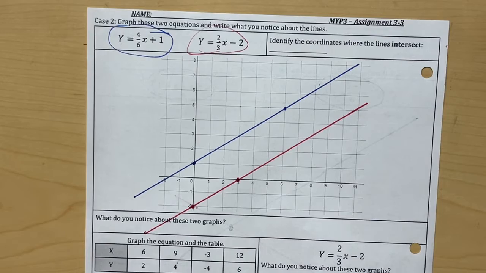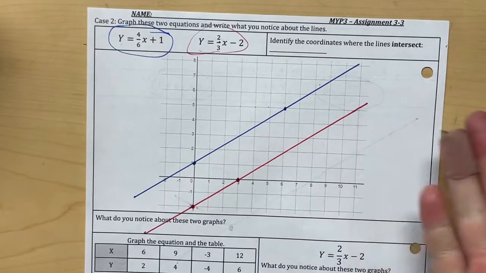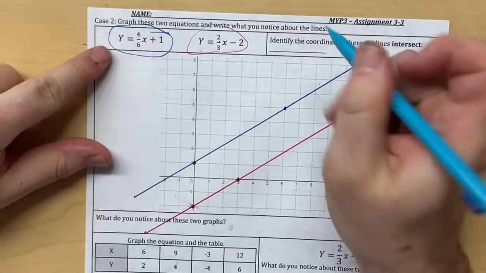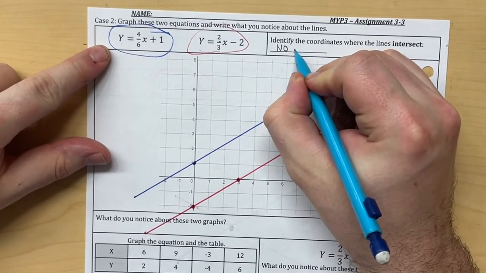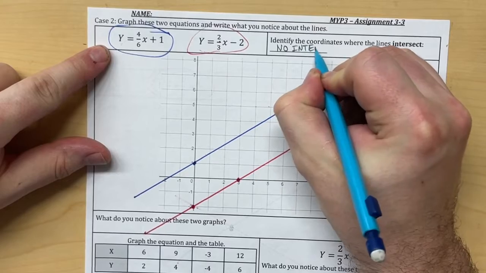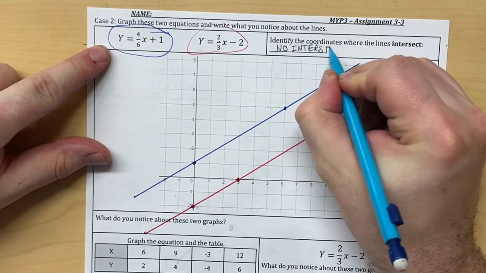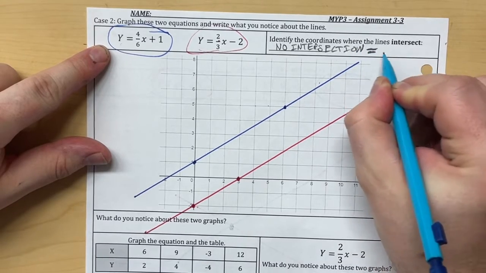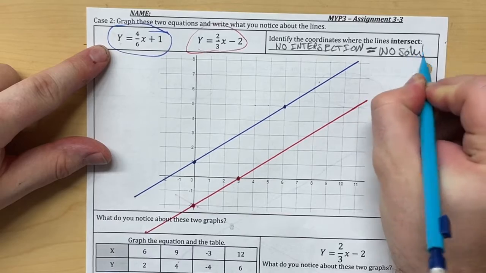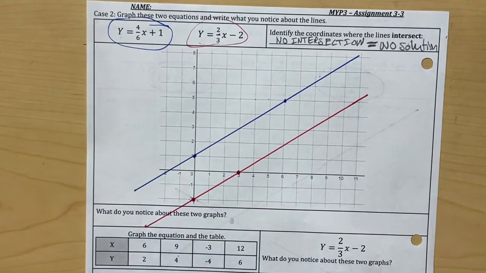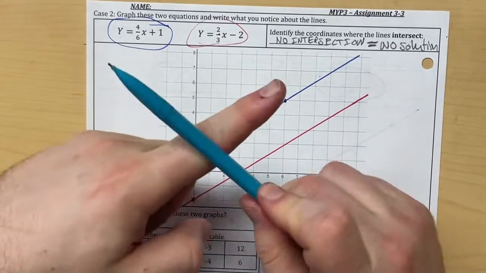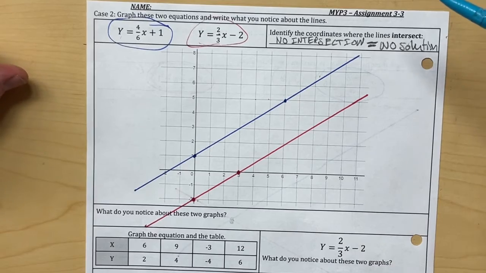We're saying, hey, what do we notice about this? Well, it says identify where the lines intersect. Well, do you notice anything about this? Do they cross at the same point, or do they intersect at all? We would say no, so we would say no intersection. And that means there's no solution to these equations. We would have to have a point on this graph where both of those lines cross for it to be a solution.